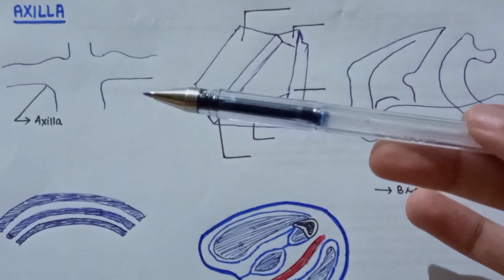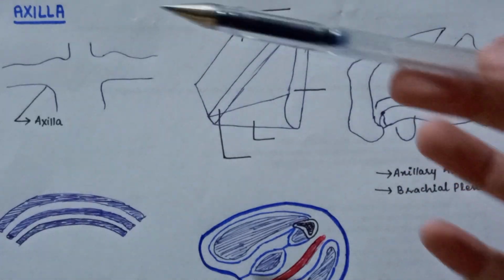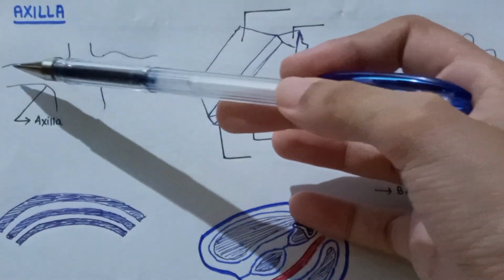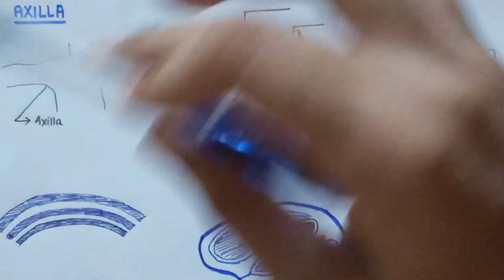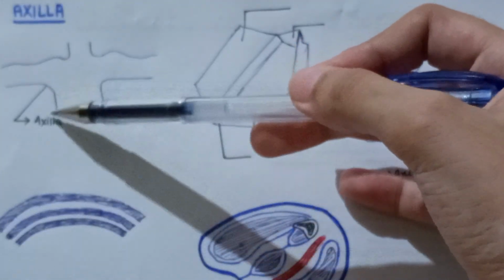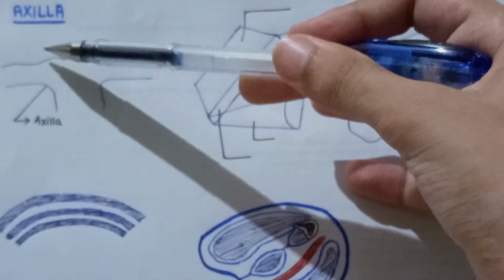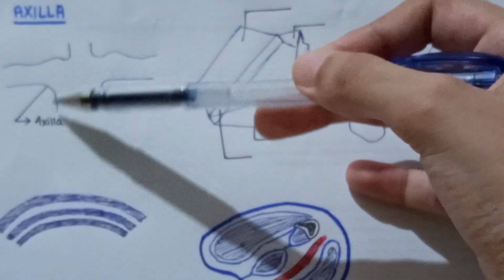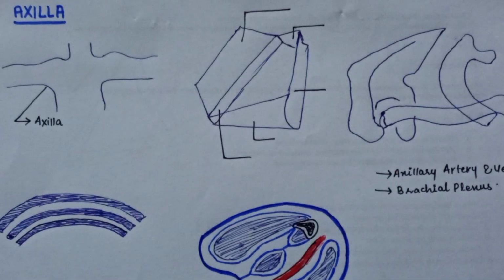So axilla is a pyramidal space. Where is it present? Here, this is your arm, and after it, your forearm and hand that are not shown in this diagram. And this is your chest, and this is its wall. So axilla is a space between the upper part of arm and the chest wall. So this is the axilla, and it's pyramidal.